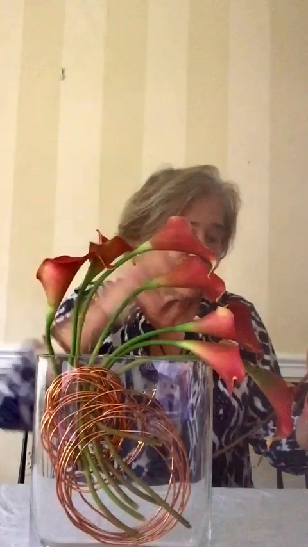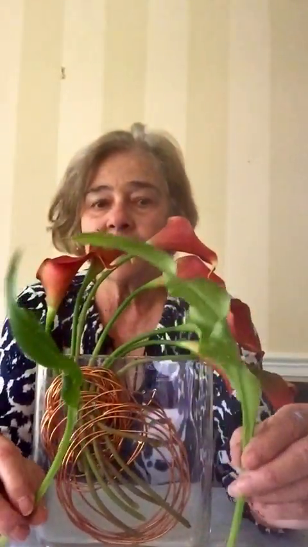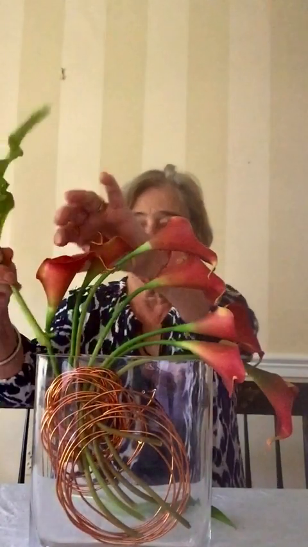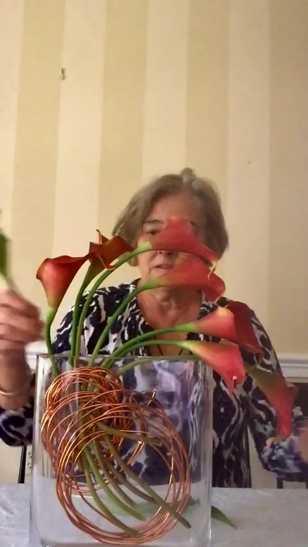I am always eager to add more plant material, which is a big mistake when you're doing creative arranging. But these calla lily leaves are full of motion. So I feel like that's a good excuse for adding them.